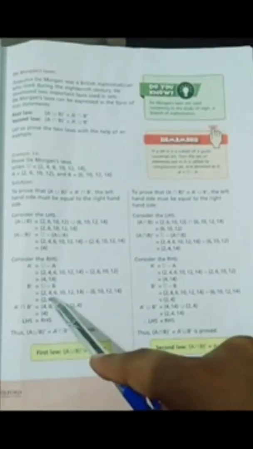Similarly, B subtracted from the universal set: 2, 4, 6, 10, 12, 14 minus B, which is 6, 10, 12, 14. The answer is 2, 4 because 2, 4 is not present in B. So this is the B complement. Now we take the intersection of A complement and B complement. A complement we have 4, 14, intersection B complement we have 2, 4, and the common in both sets is 4, so A complement intersection B complement is 4.